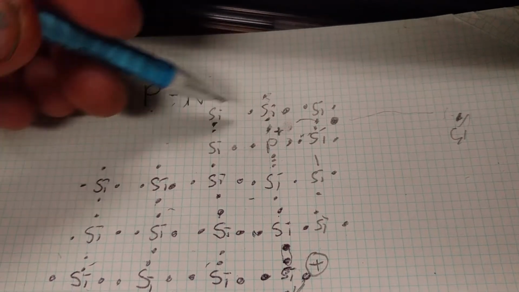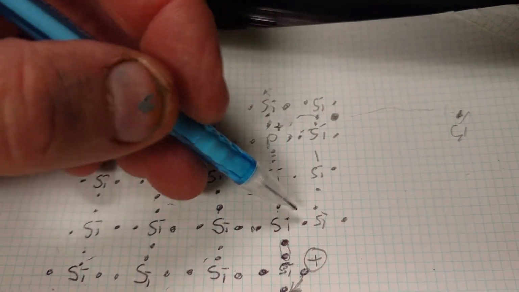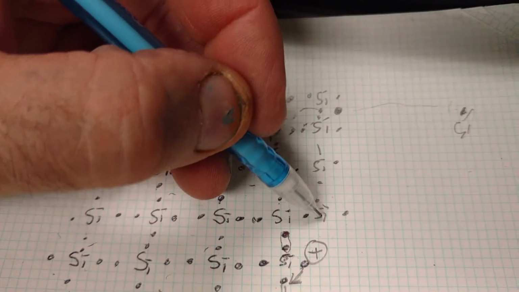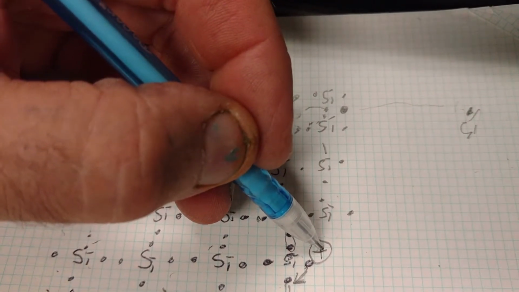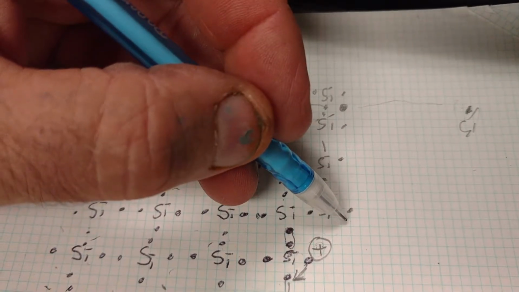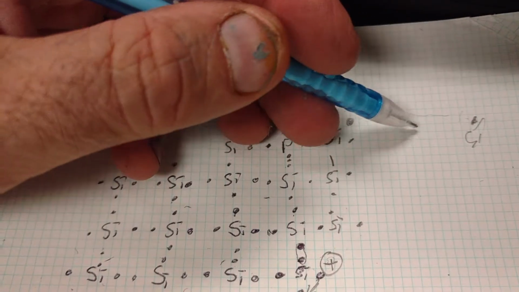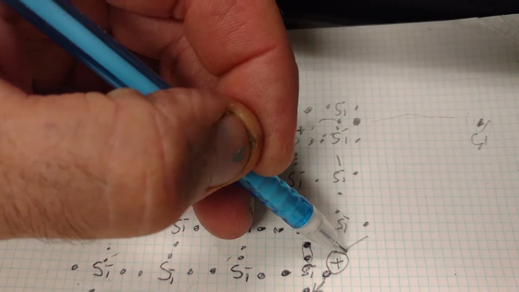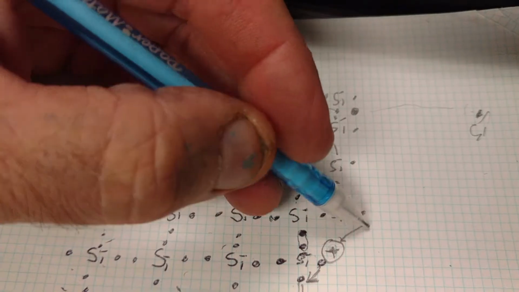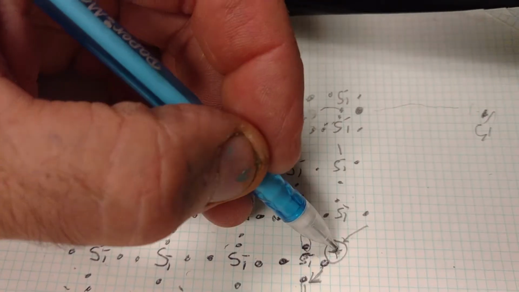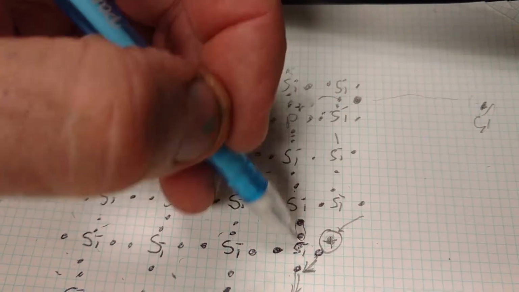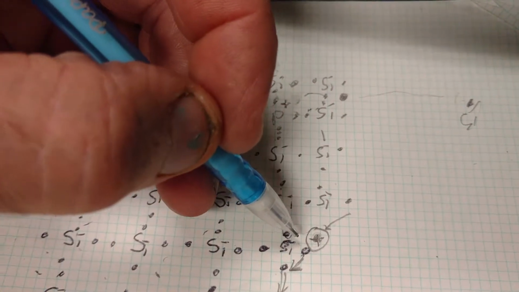Now, obviously this is hopping around the lattice. What if this extra electron hops over and lands where you have a plus, which means a missing electron within the bond? Well, that negative charge will simply fill that hole, and boom, everything disappears. The bond is complete, the electron goes there, and it just disappears.